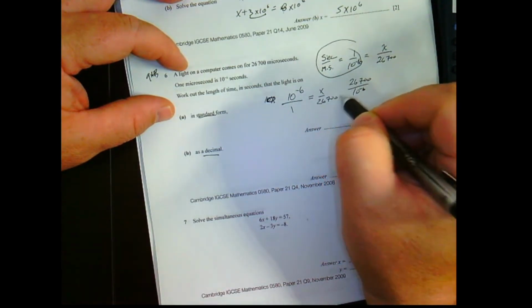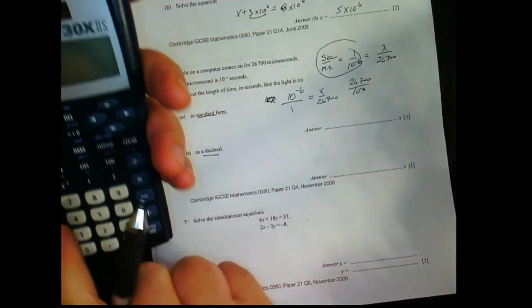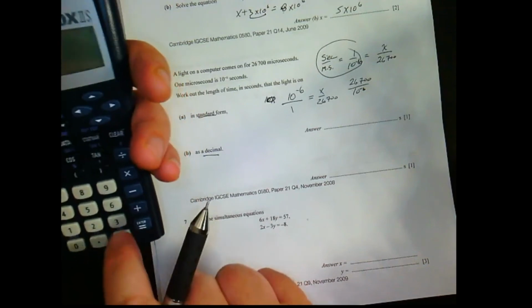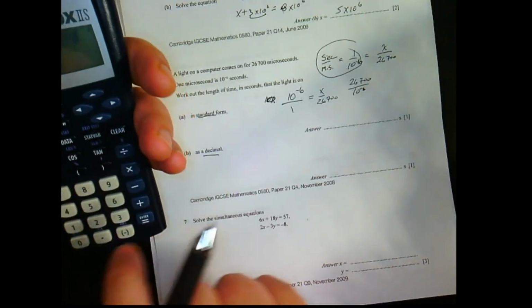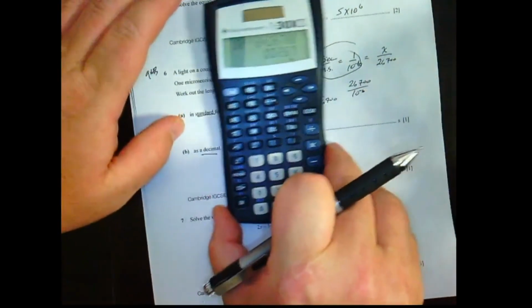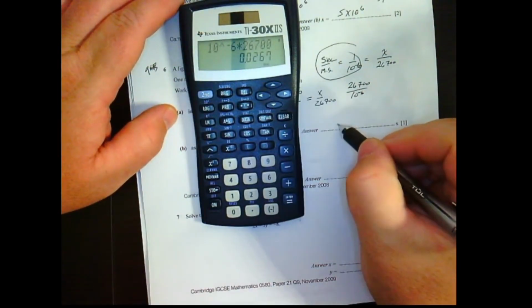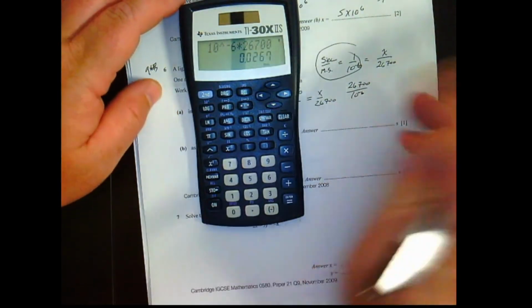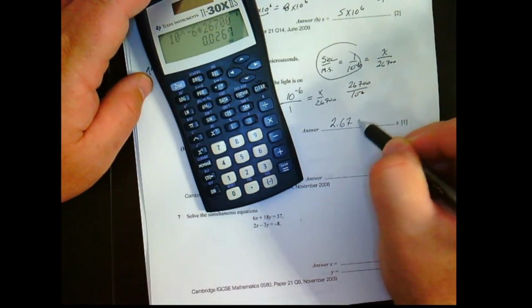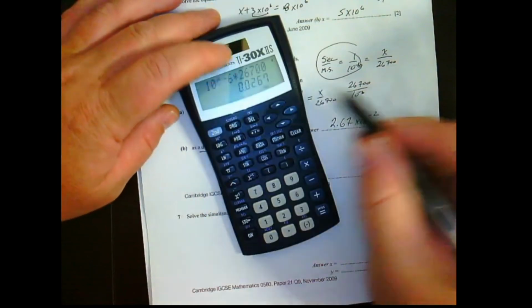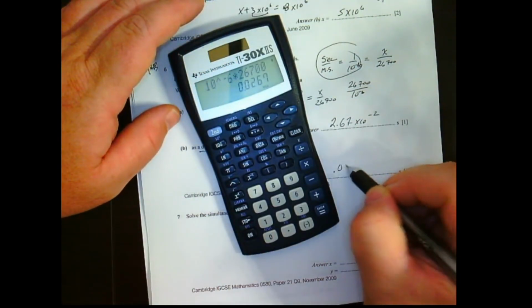There we go. Now we're talking. So I had my ratio upside down. So in standard form, 2.67 times 10 to the negative 2, or 0.0267.